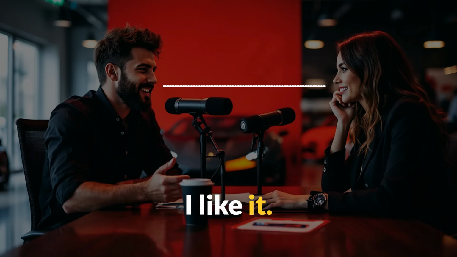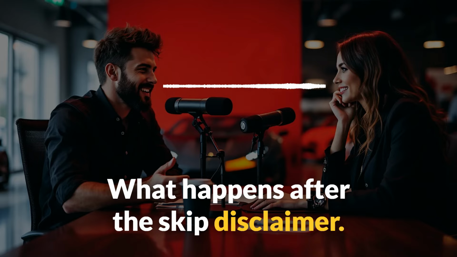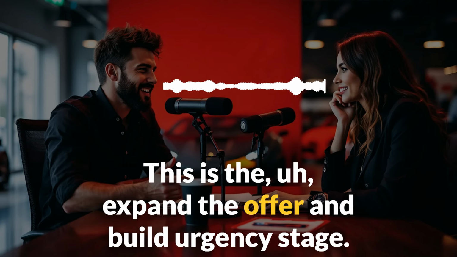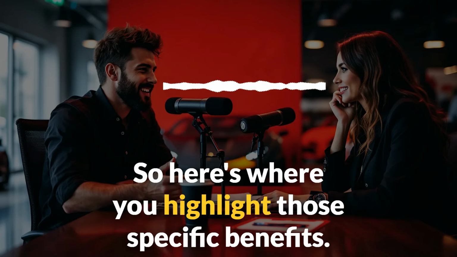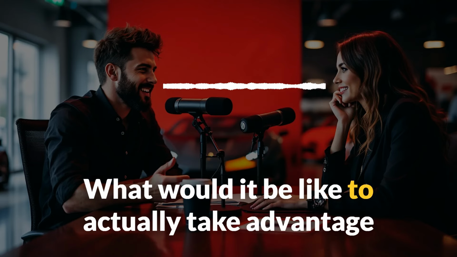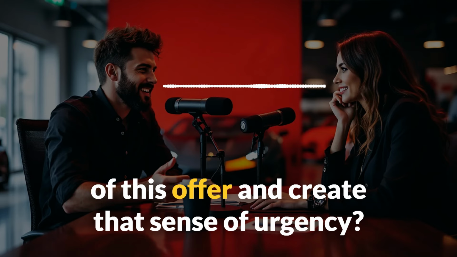What happens after the skip disclaimer? Now it's time to dive deeper and really sell them on the offer. This is the expand the offer and build urgency stage. Here's where you highlight those specific benefits. Paint a picture of what it would be like to take advantage of this offer and create that sense of urgency.